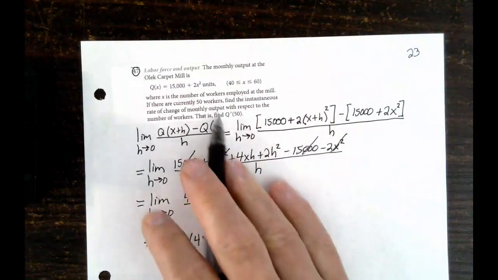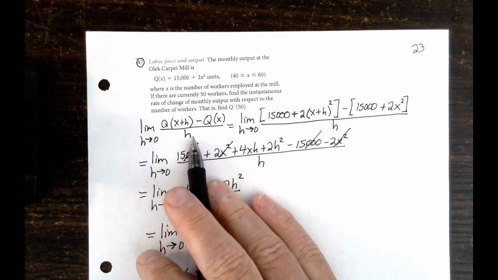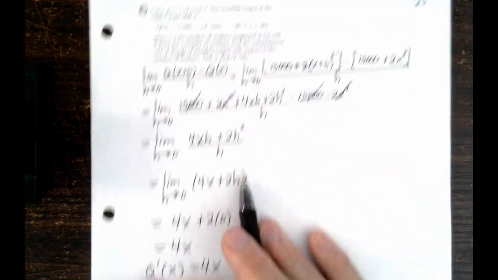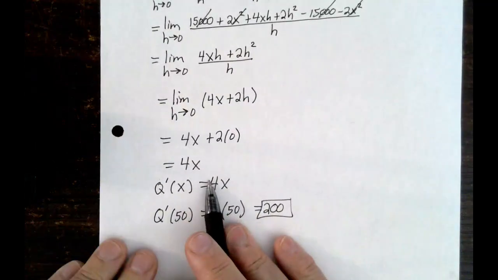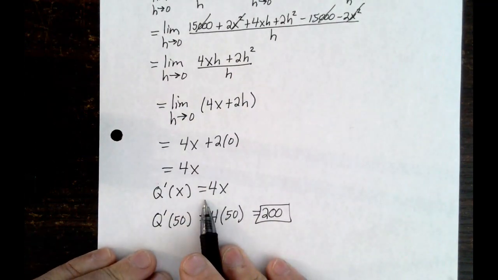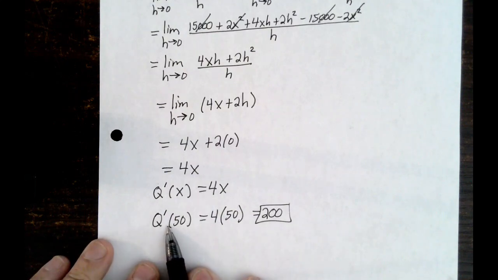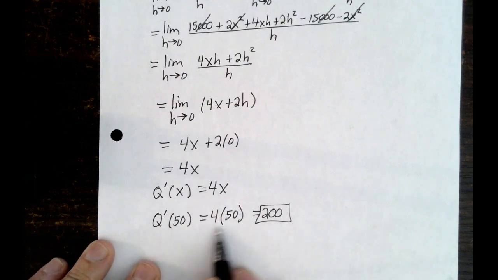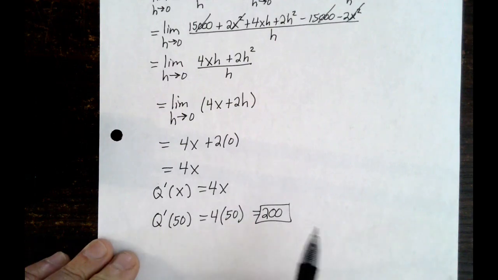47, you plug this into the limit of the difference quotient, simplify it down, you get your answer, and you finally get 4x. And so that's your derivative. It's also the instantaneous rate of change. Now they ask you what's, that's q prime of x equals 4x. And they ask you what's q prime of 50, you just plug in 50 for x and you get 200.